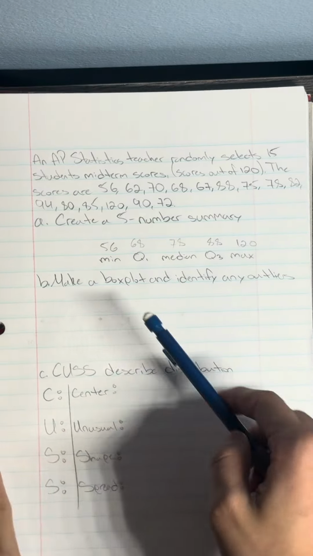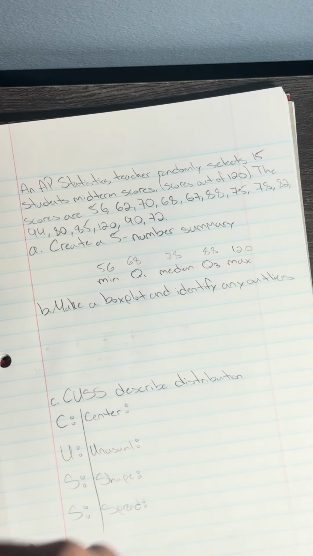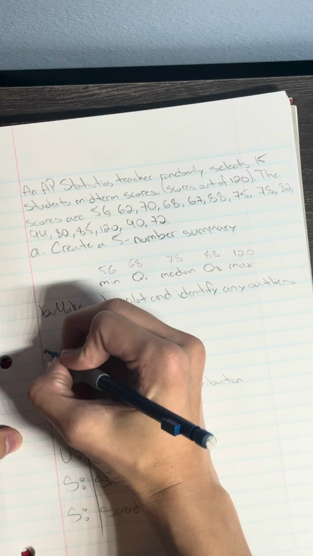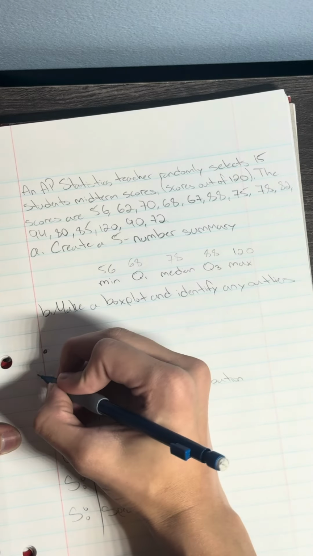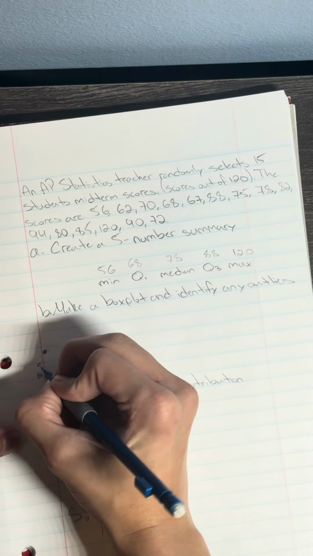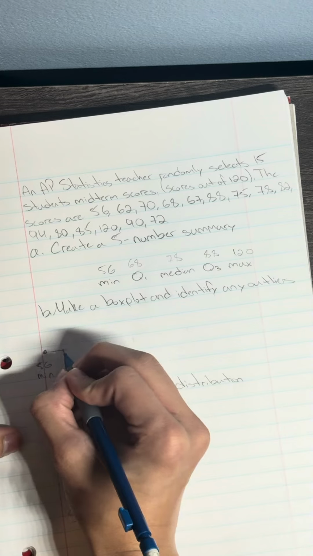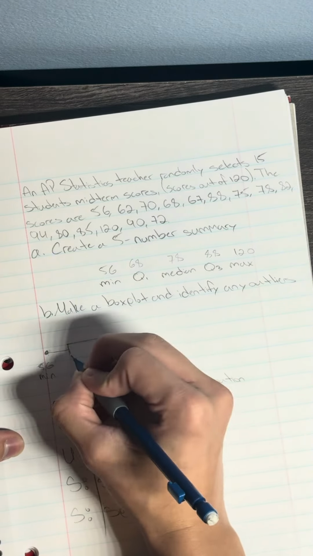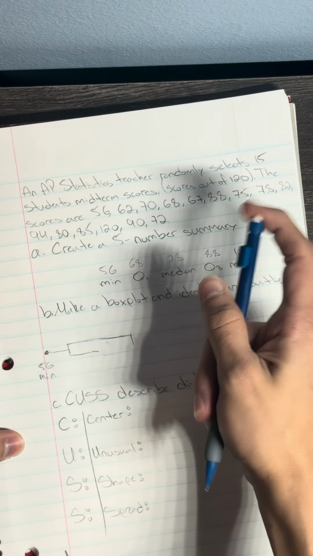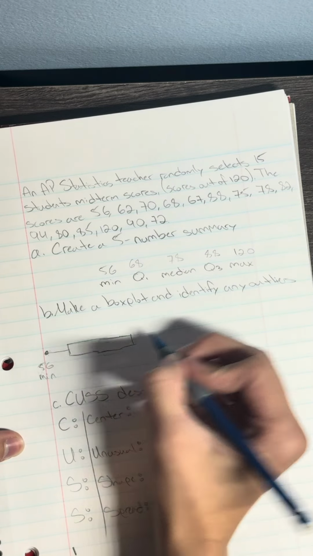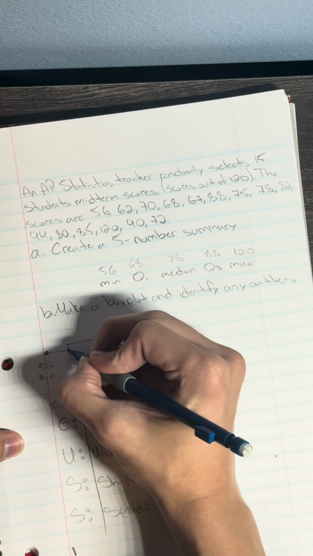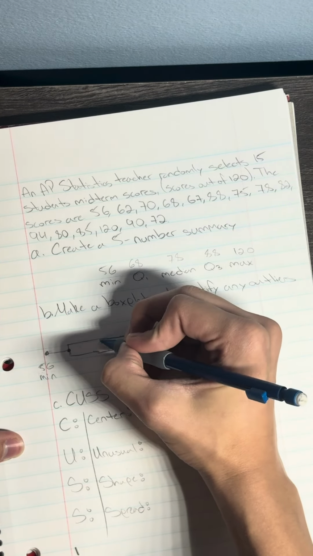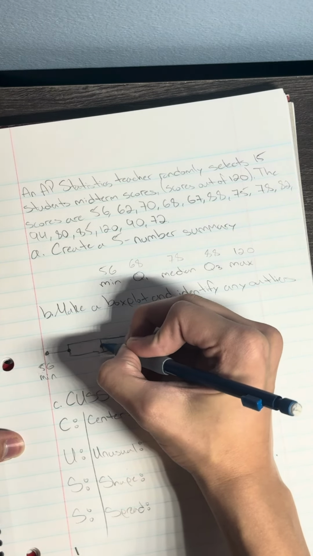For this next question, it's asking us to make a box plot and identify any outliers. To make the box plot, we're going to make a dot over here. This will represent the minimum, so that'll be 56. We're going to make a line and create a little rectangle here. So we're going to put 2 dots at the end of these rectangles, and we're going to put one right in the middle with another line.